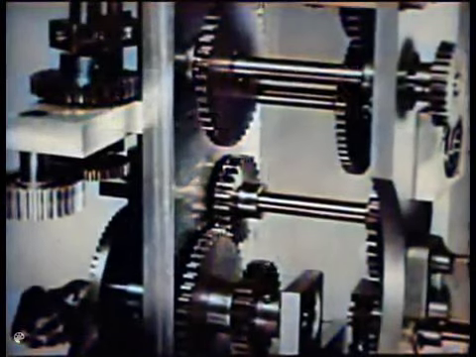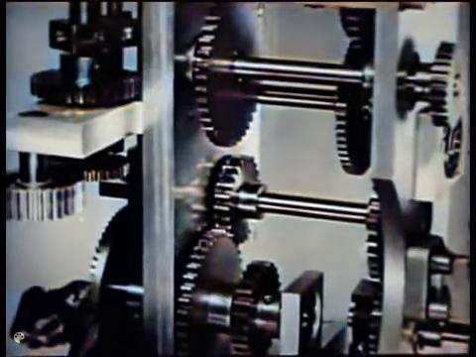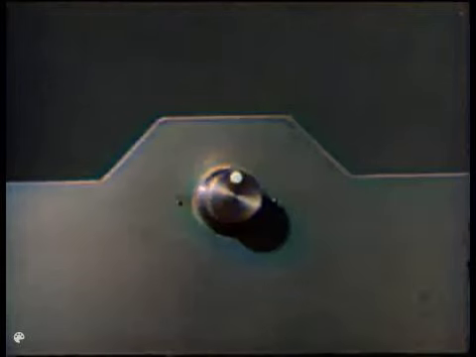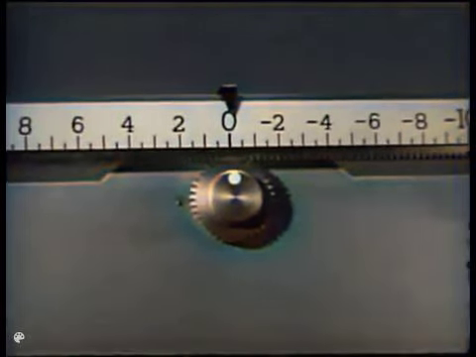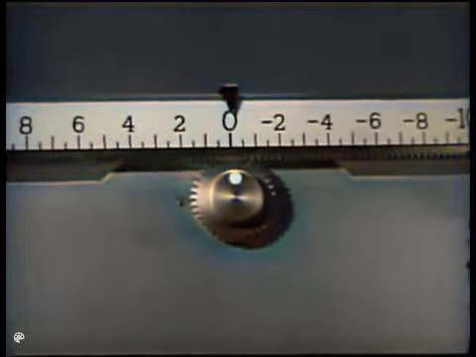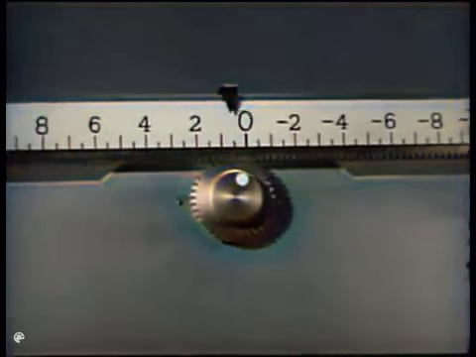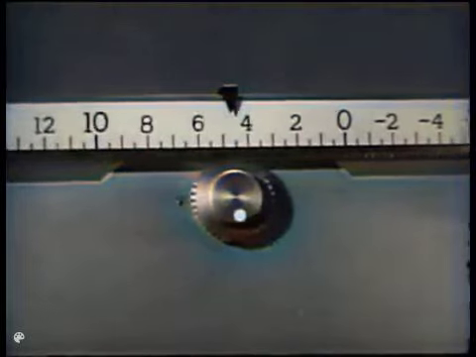Shafts are commonly used to carry values throughout a computer. One revolution of a shaft is assigned a numerical value. If rotation in one direction is designated as positive, then opposite rotation is negative. The nature of shaft values can be demonstrated with a rack and pinion. In this case, the rack is calibrated, so that one revolution in this direction represents plus 10.